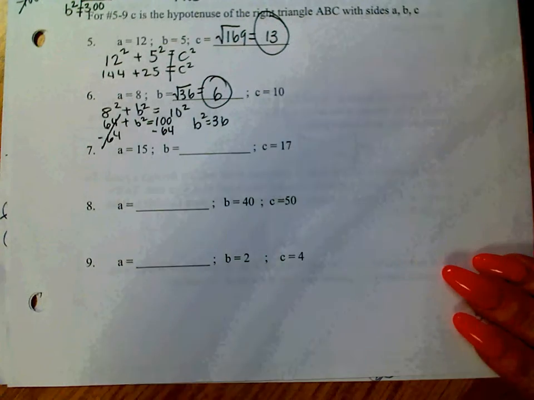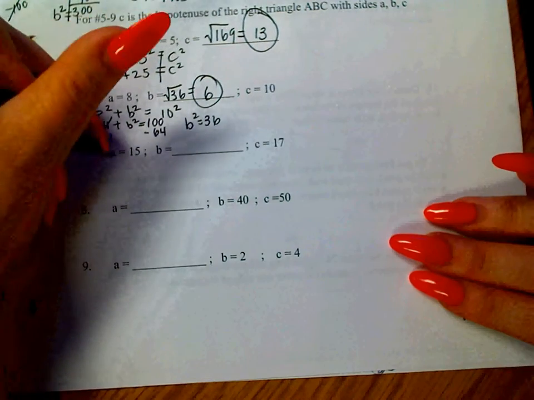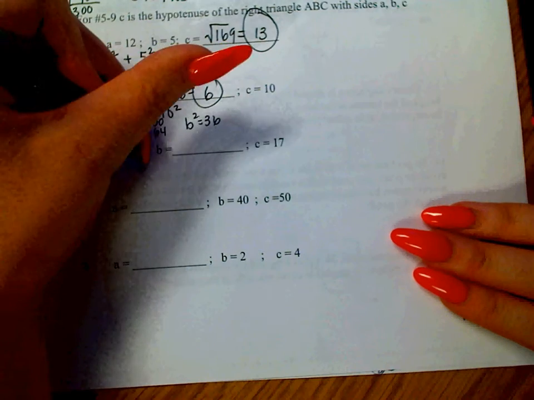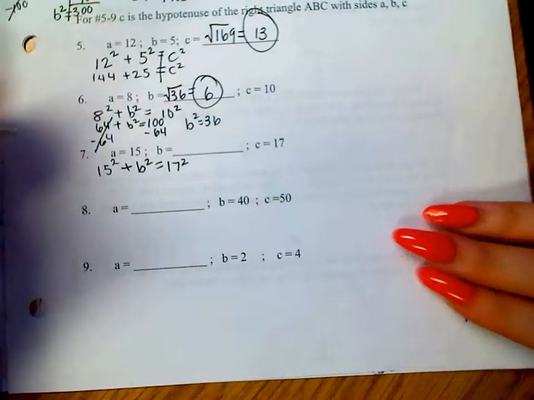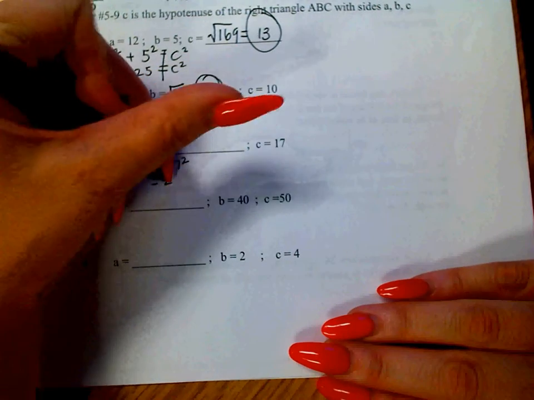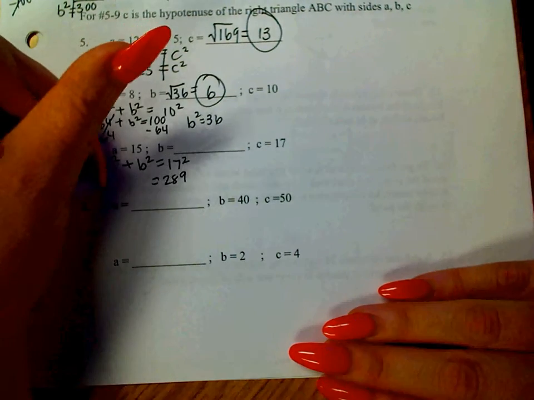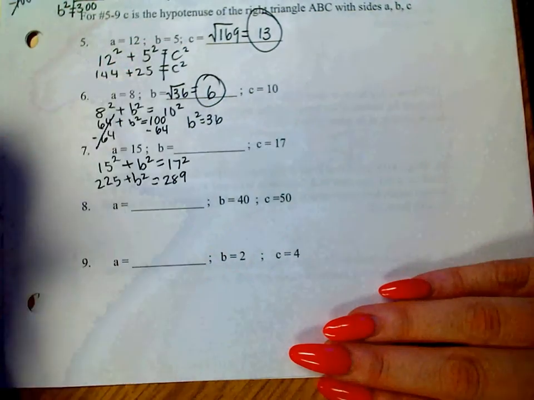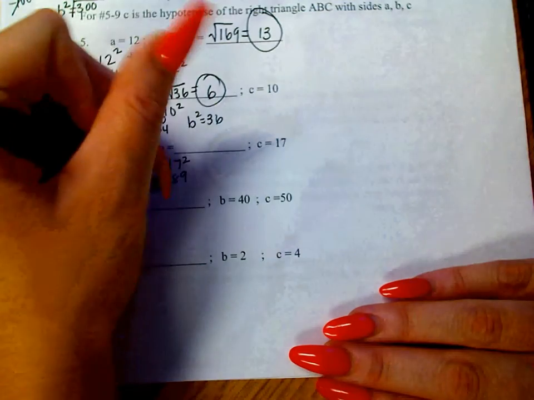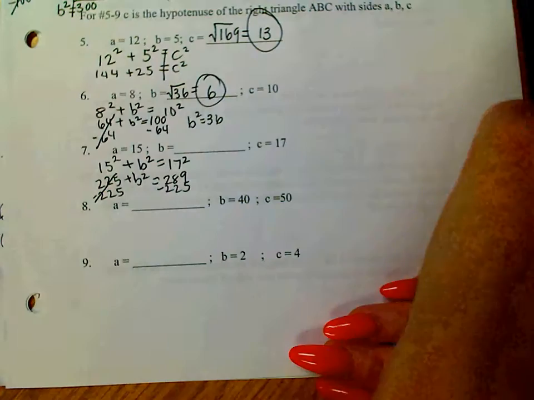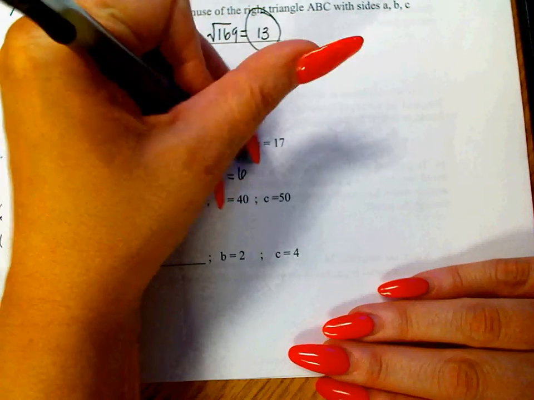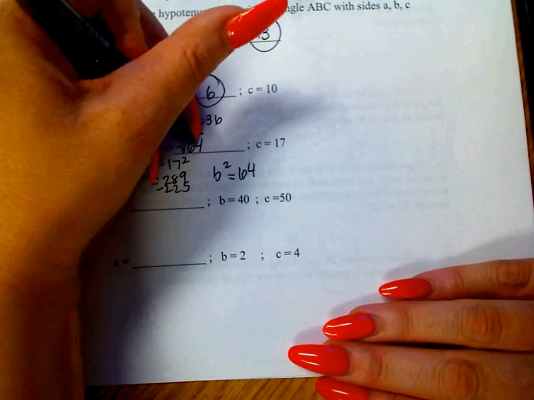All right. 7. A is 15. So we're going to start off with 15 squared plus B squared equals 17 squared. 17 squared is 289. 15 squared is 225. So again, they're on different sides, so we subtract. And you get B squared equals 64. And the square root of 64 is 8. So B is 8.